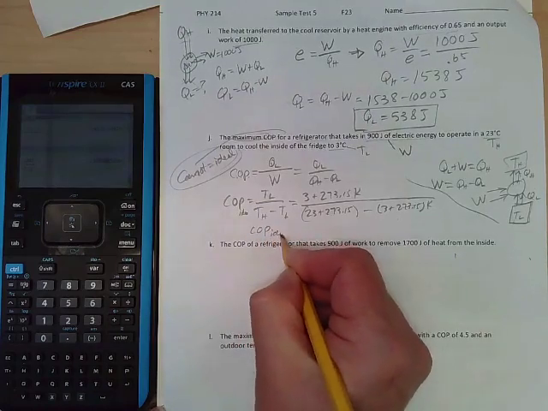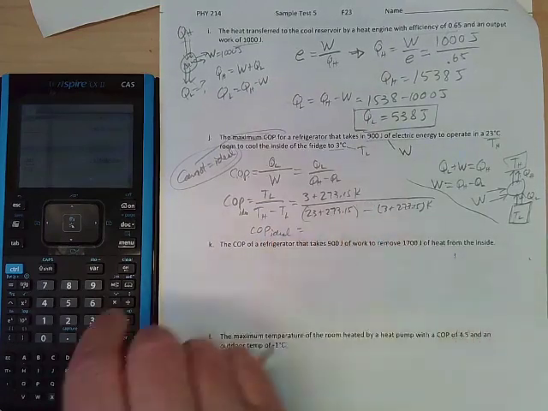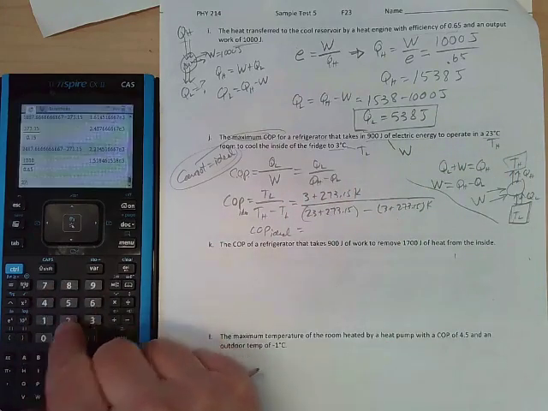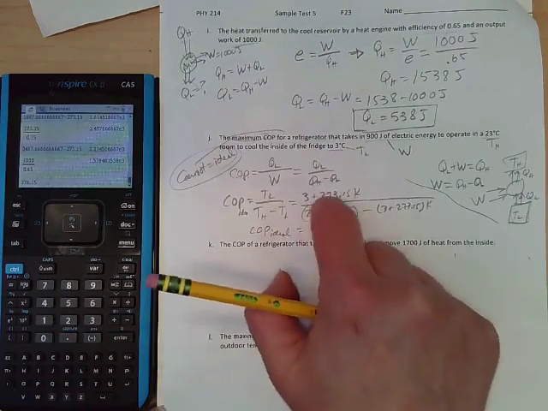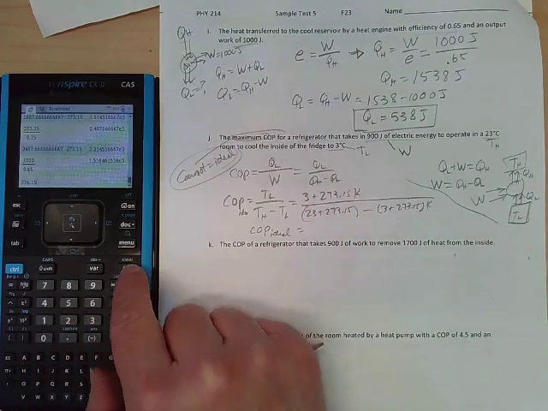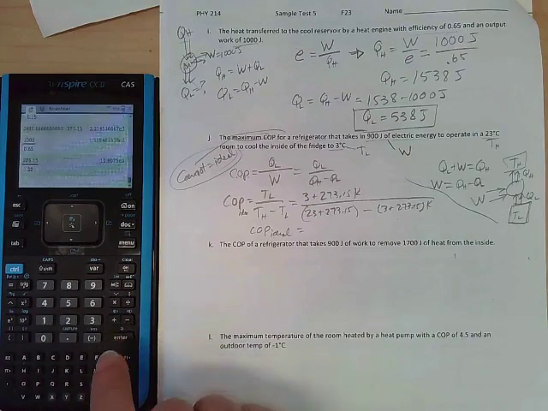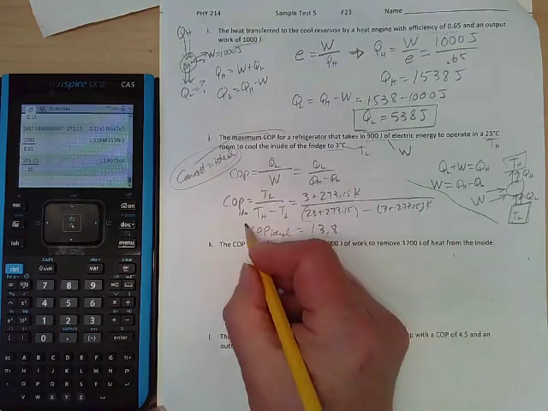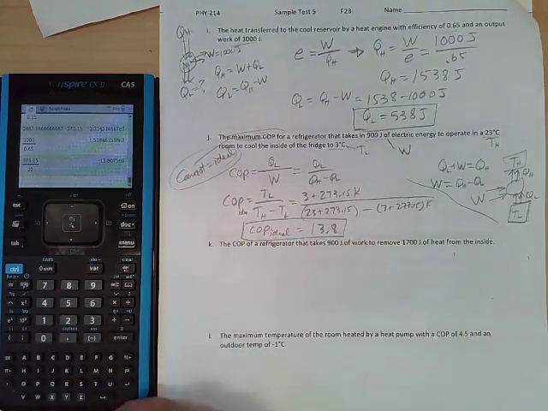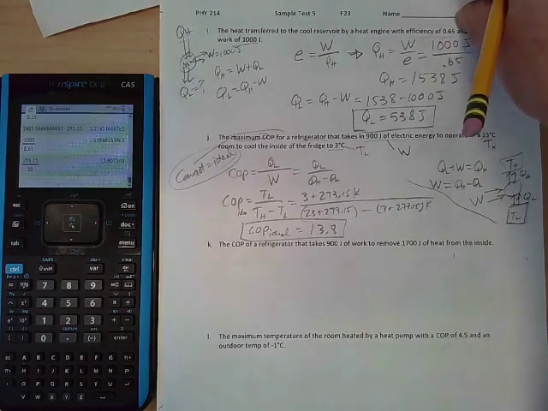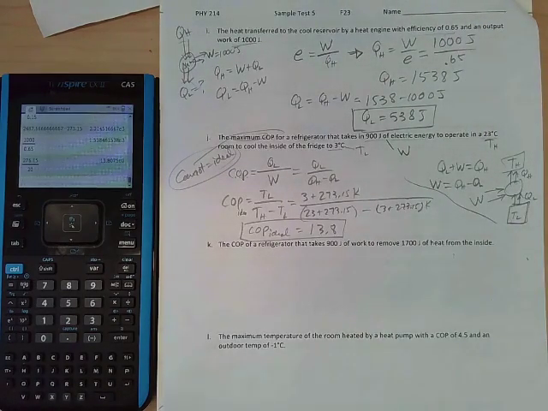And so COP ideal, we do need it on the top because there's no subtracting here. So we got 276.15, doing a little bit in my head there, and dividing by 20 minus 3, so divide by 20. Or plug the whole thing in if you want to, 13.8. Better get the same answer either way. Okay, so the ideal Carnot cycle number for this refrigerator would be 13.8.